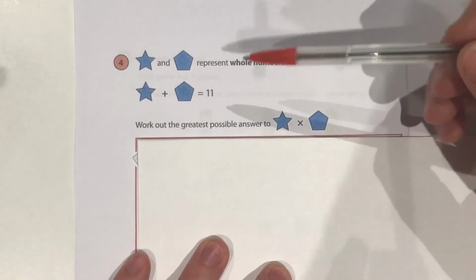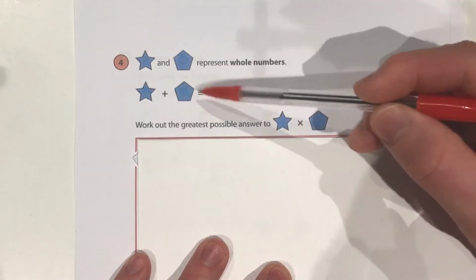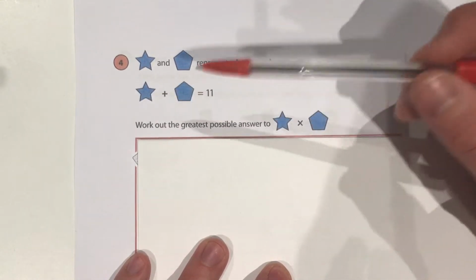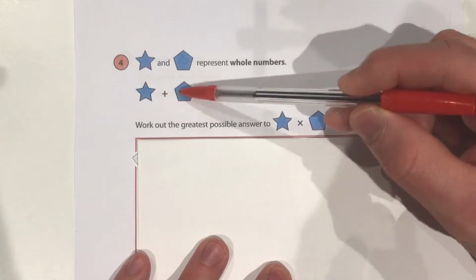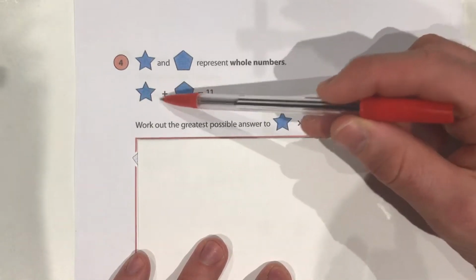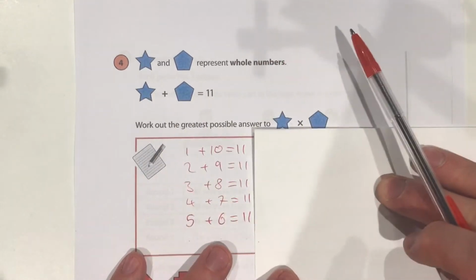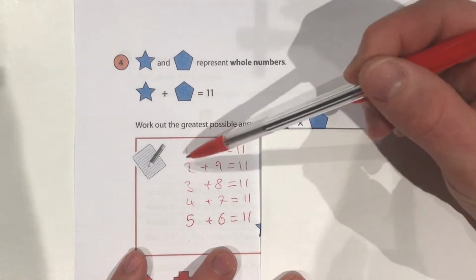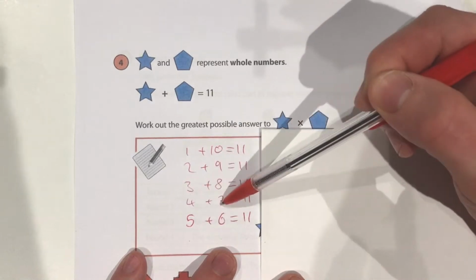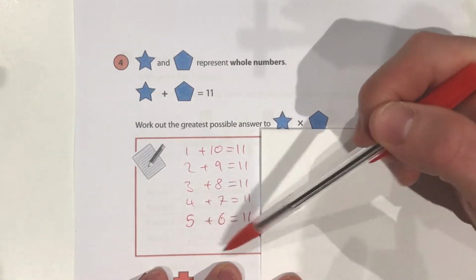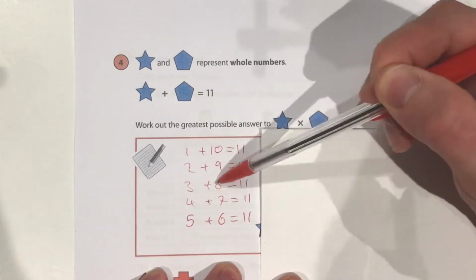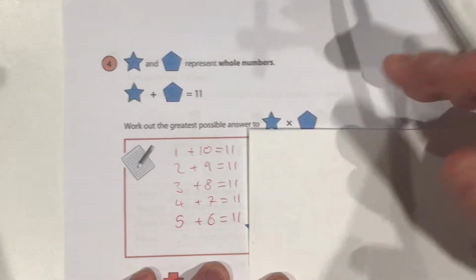Okay, for this question, let's start by finding out all of the different numbers, because they're different shapes, they've got to be different numbers. So let's find out all the different combinations you can add to get to 11, which is what I've done here. 1 and 10, 2 and 9, 3 and 8, 4 and 7, 5 and 6. I'm not then going to go 6 and 5 because obviously we've already written them here.